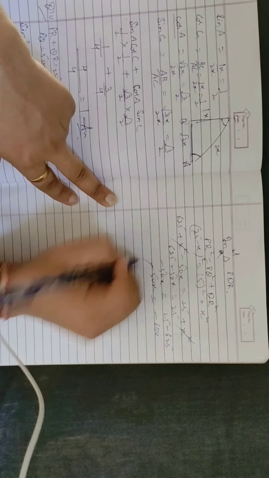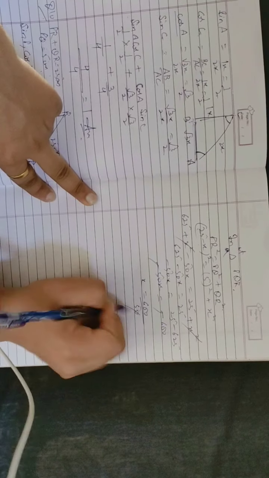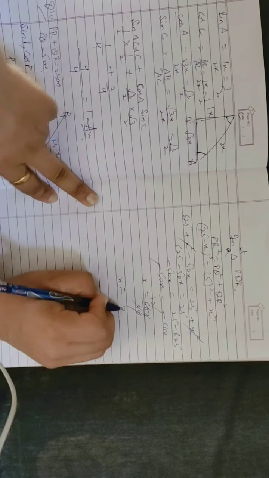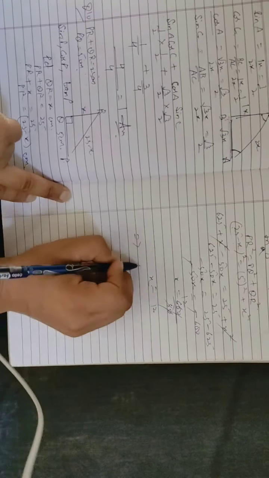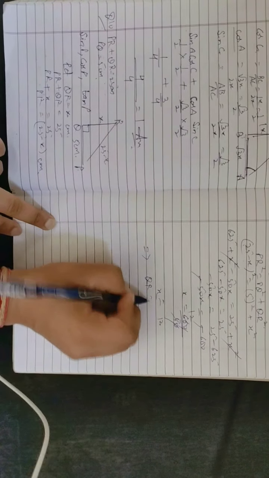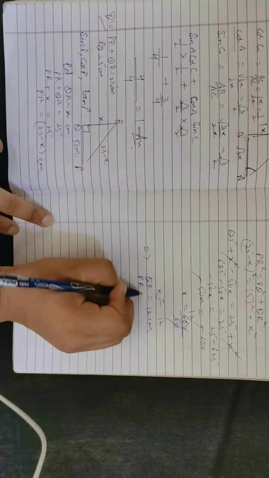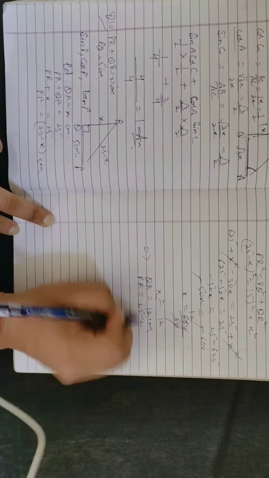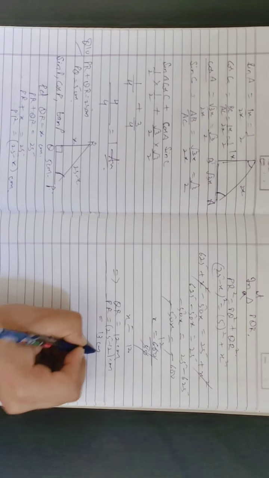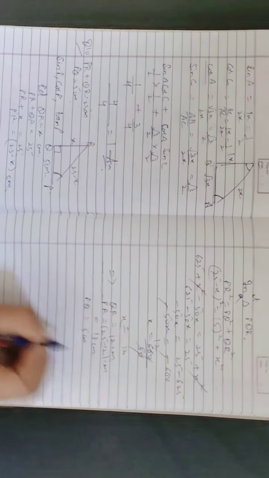Cancelling the negative sign, x will be 600 by 50, and 60 by 5 is 12. So x is equal to 12, which implies that, what did we assume x to be? QR. So QR is equal to 12 centimeters and PR is 25 minus 12, which is 13 centimeters, and PQ is already given to us, that is 5 centimeters.